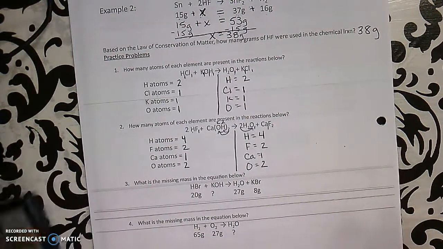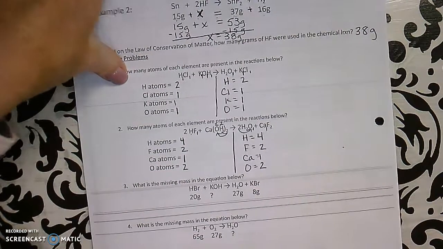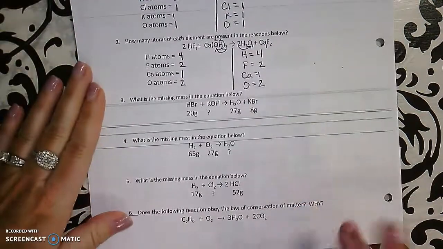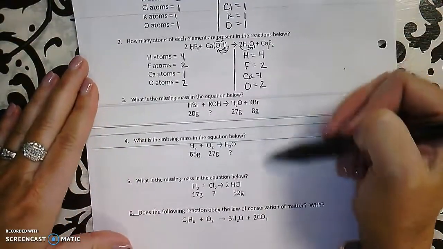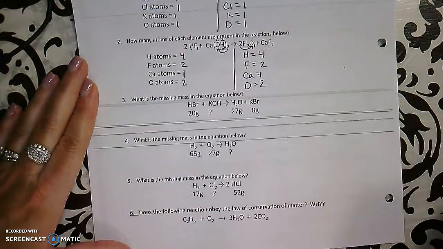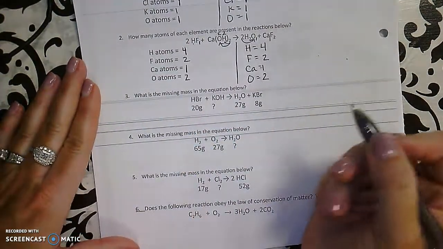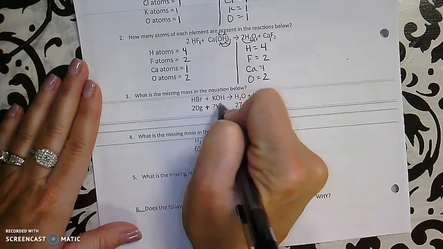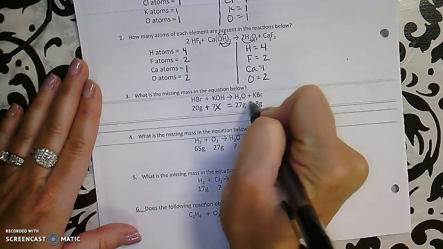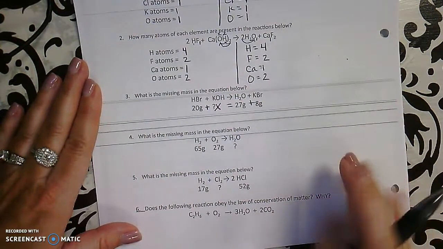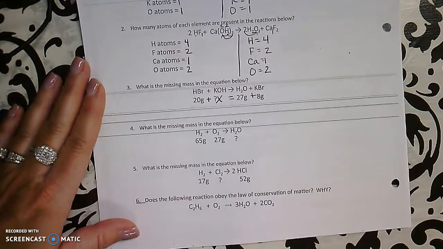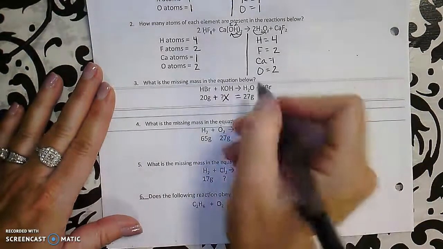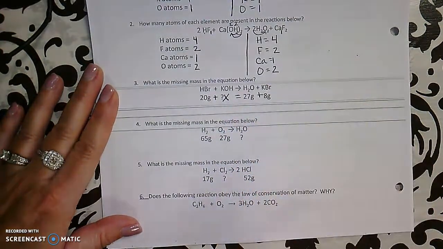It sure is. All right, then this next one, we're going to switch up gears because you're going to do both of these. This is like the first example at the top. This is like the second example at the top. We're going to be solving for x, just easy stuff in math. 20 grams plus x equals 27 plus 8. So please pause the video and solve this yourself, and then resume the video to check your work.